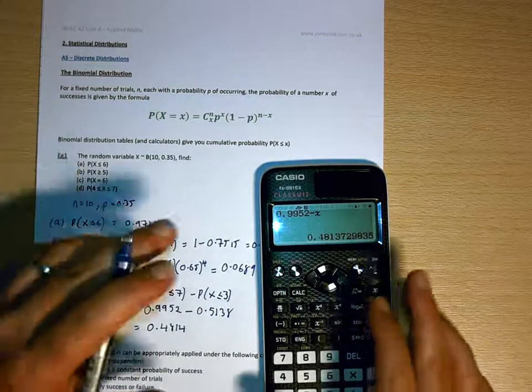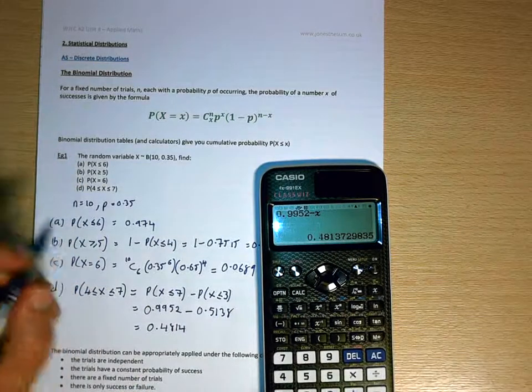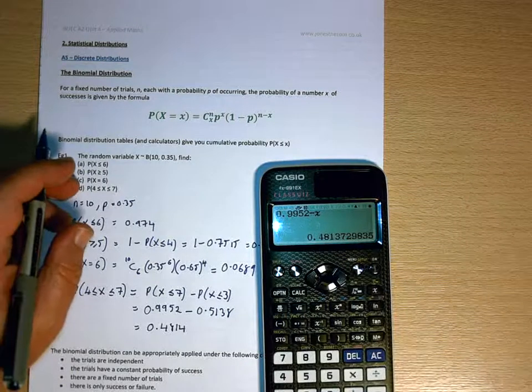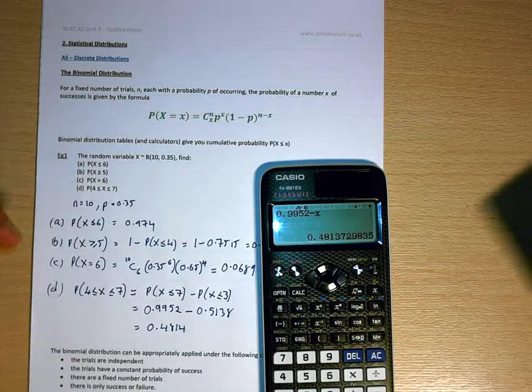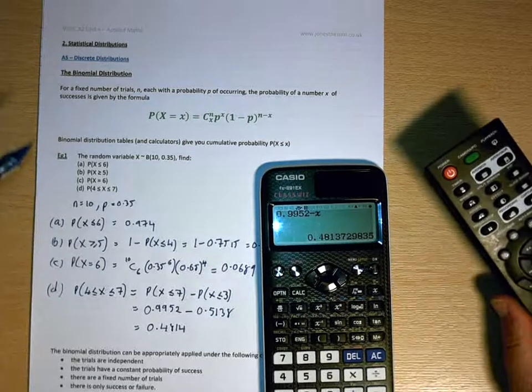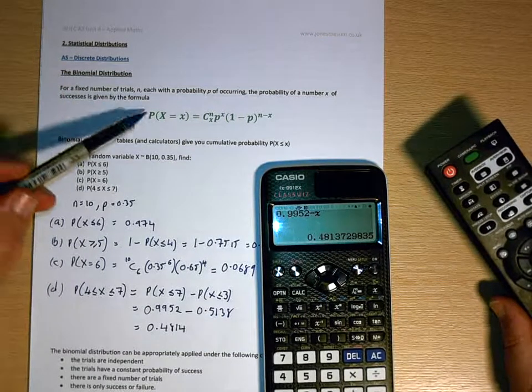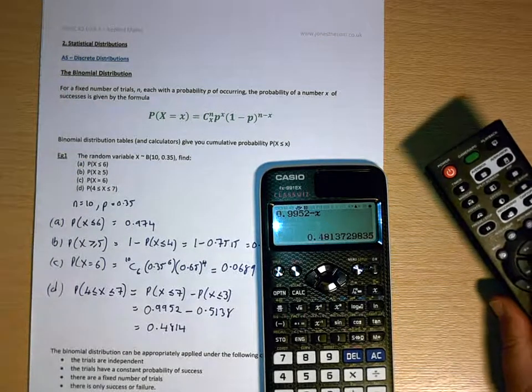So the fact you can use the tables on your calculator for these questions makes life so much more straightforward, but you still need to be able to use the formula, so you have to practice both.